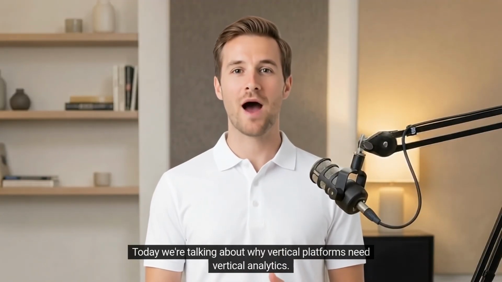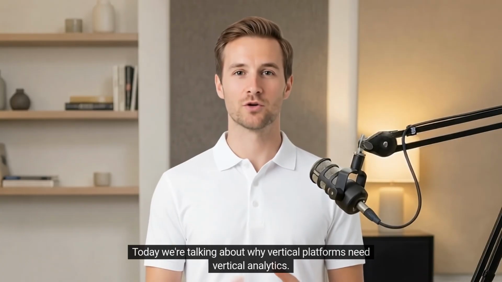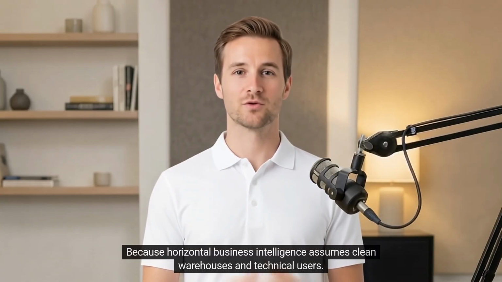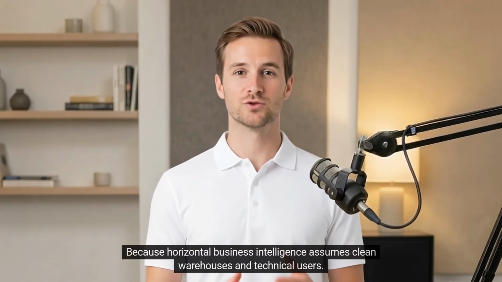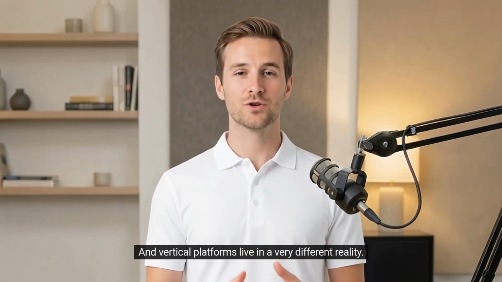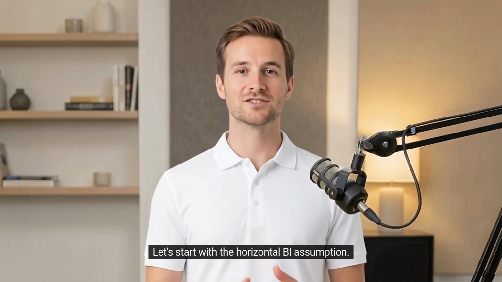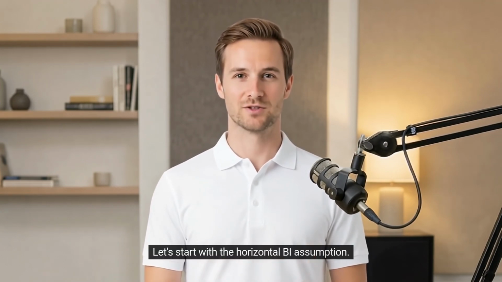Today we're talking about why vertical platforms need vertical analytics. Because horizontal business intelligence assumes clean warehouses and technical users. And vertical platforms live in a very different reality. Let's start with the horizontal BI assumption.